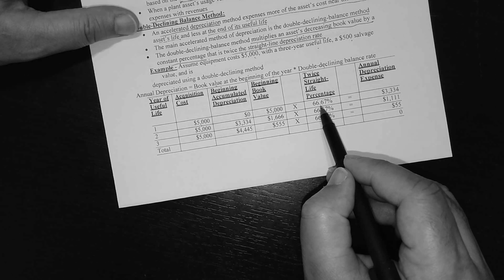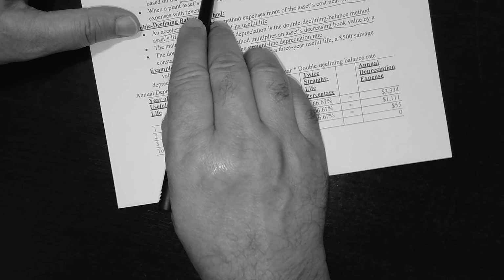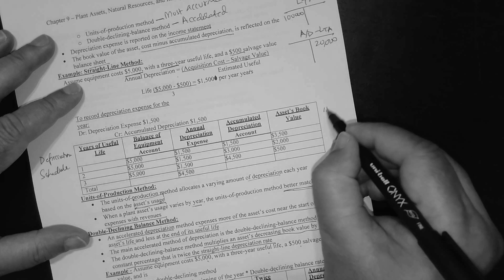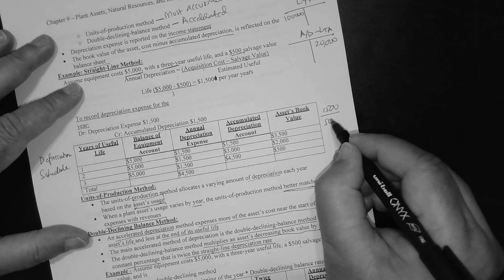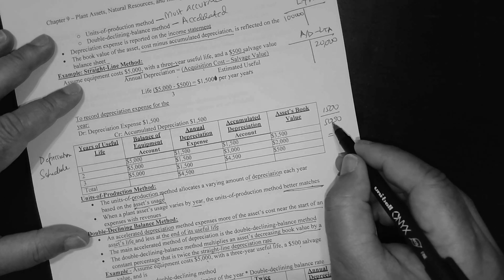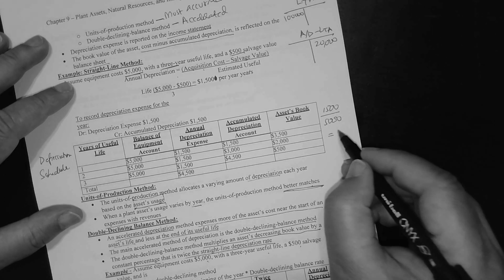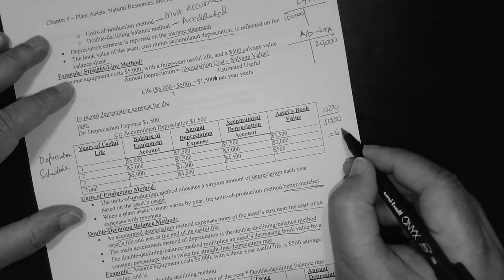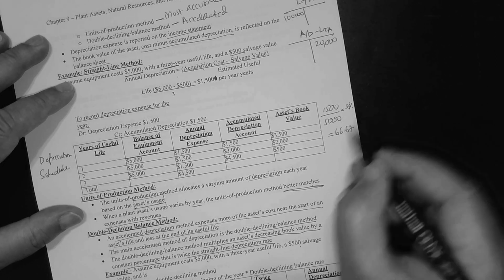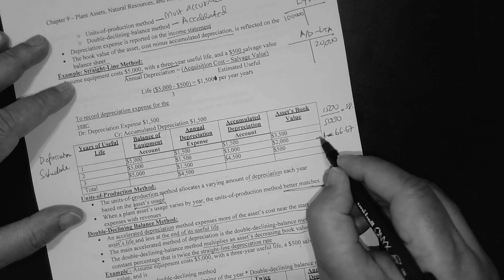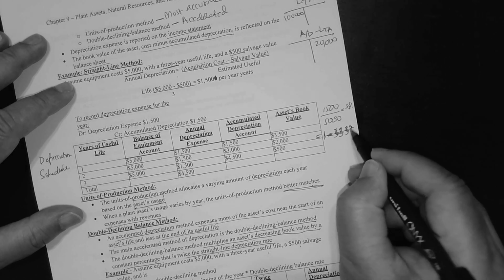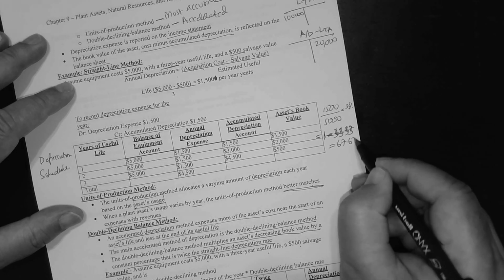5,000. So why are we taking 66%? When we took the same example for the straight-line method, the first year was 1,500 divided by 5,000, which gives you the rate of 33.33%. But it's 1 minus that, which gives you 66.67%.